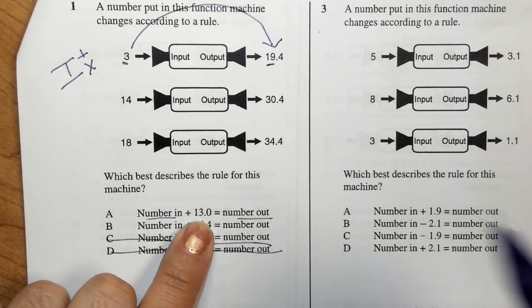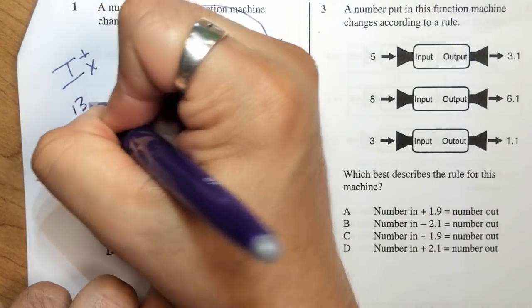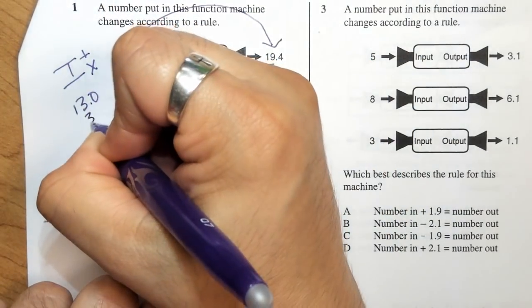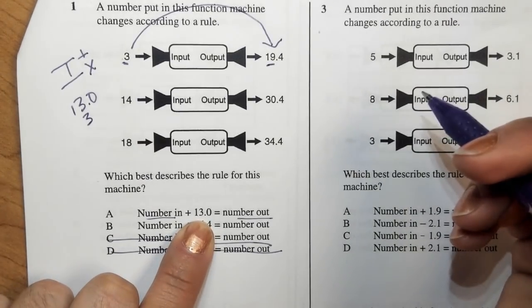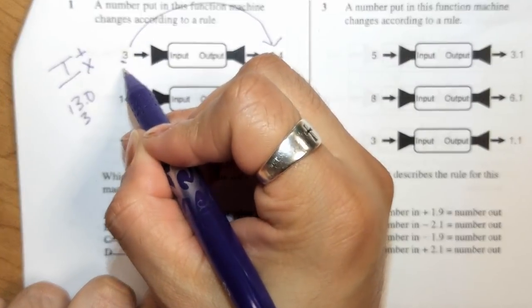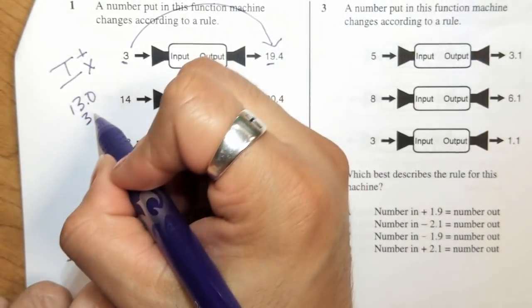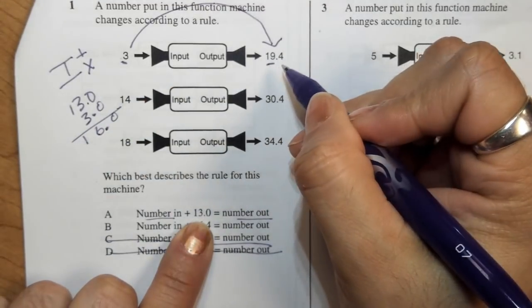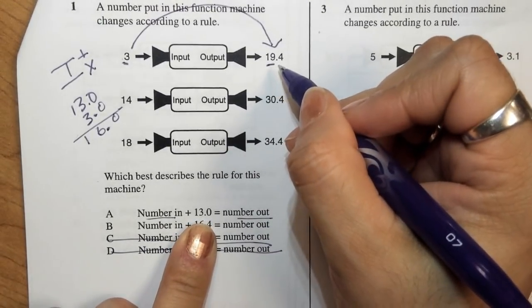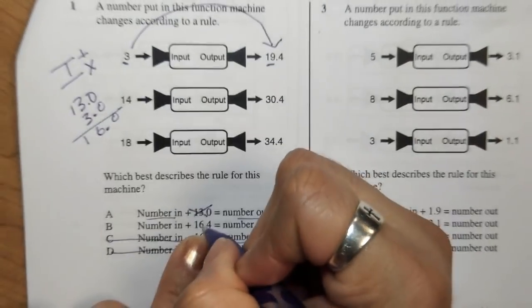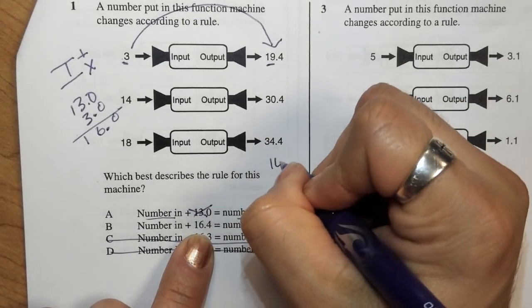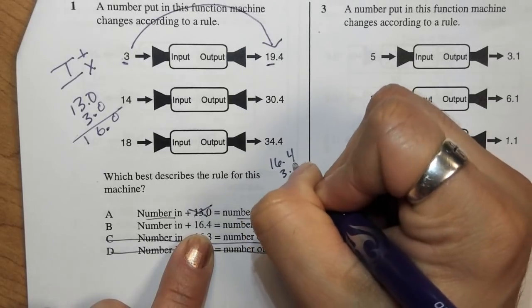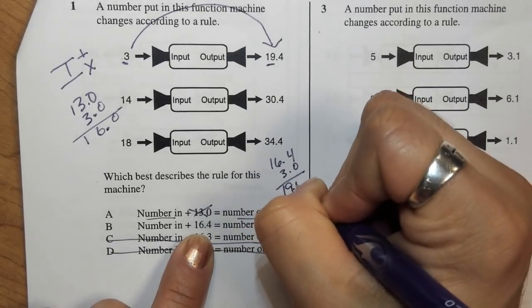So now I've got 13.0 plus what? 3. This is what confuses kids. Where do I put that 3? It's a whole number, so it goes under the 3. 16. Does that work? No. Let's look at 16.4. 16.4 plus 3, 19.4.